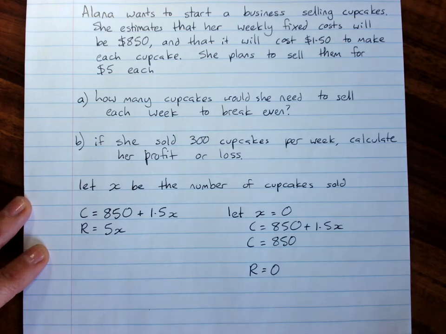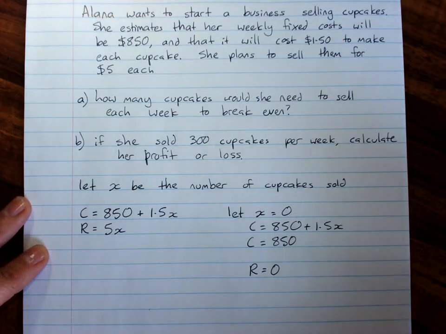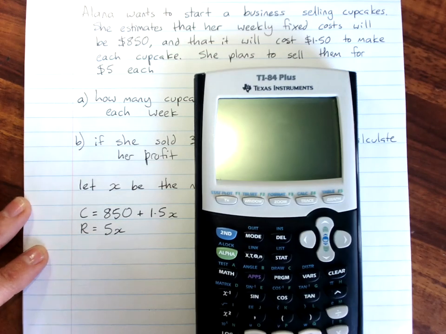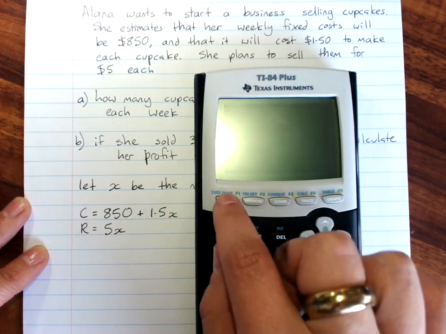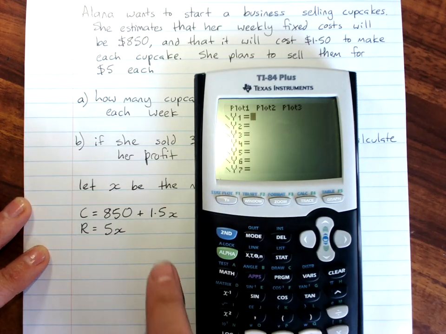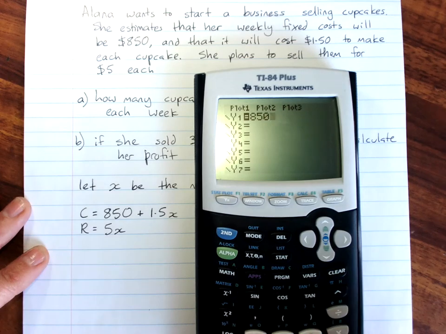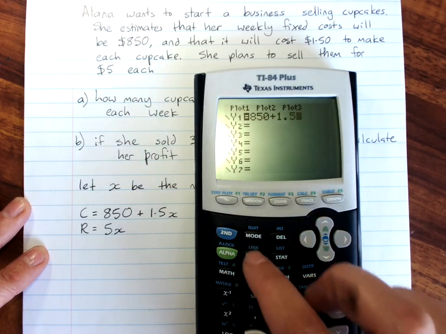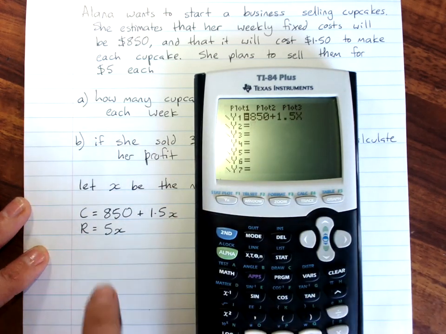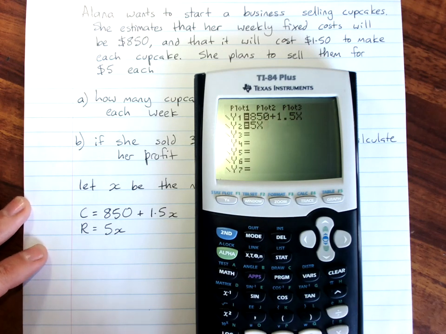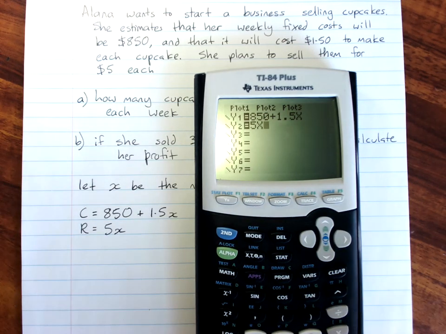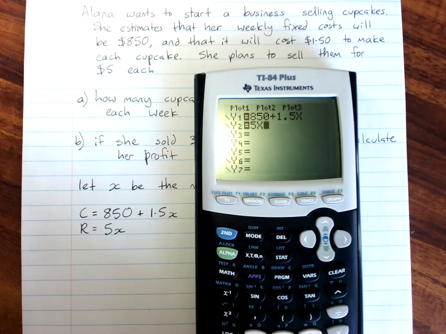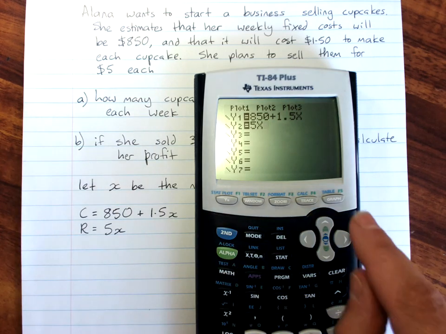Now, at this point, it's really a good idea to grab your graphics calculator. Let's put both these rules in. Y equals 850 plus 1.5x and 5x. By putting them into the graphics calculator, you get a bit of an idea of what's happening with these lines. Let's just hit graph.